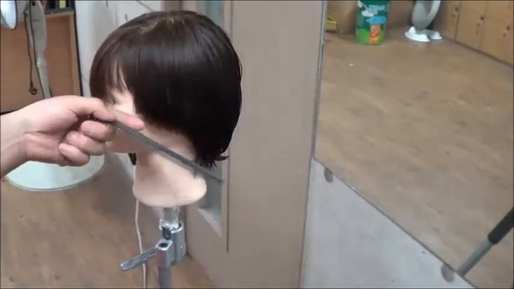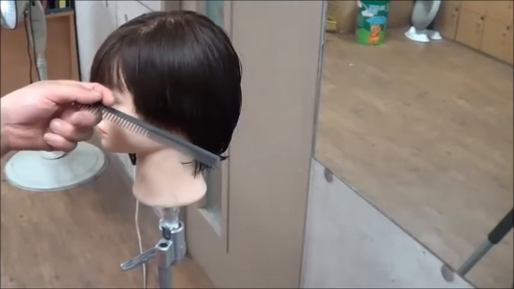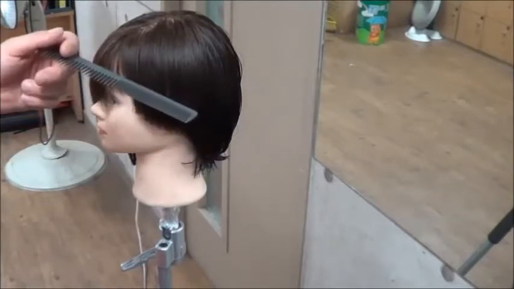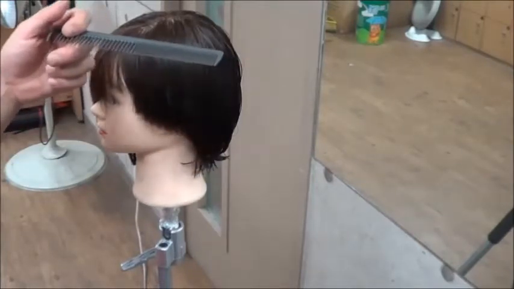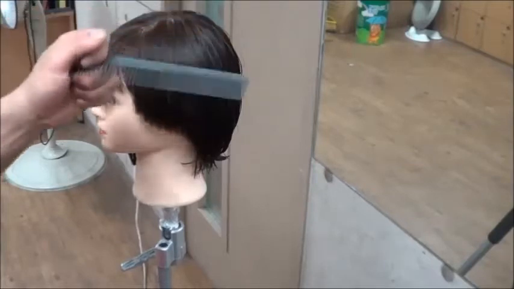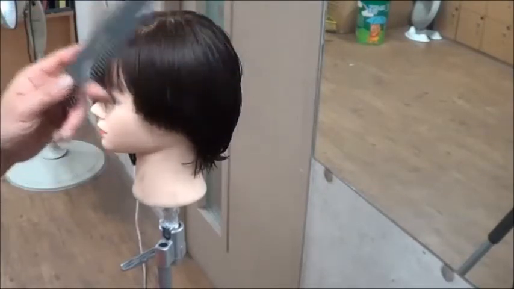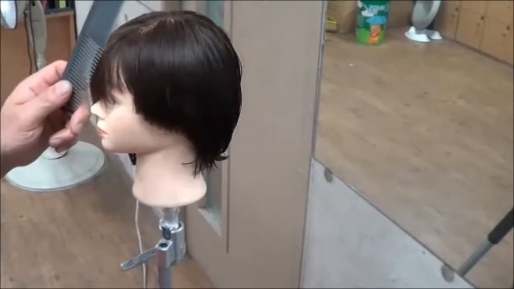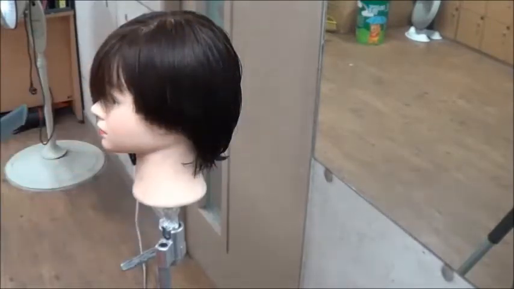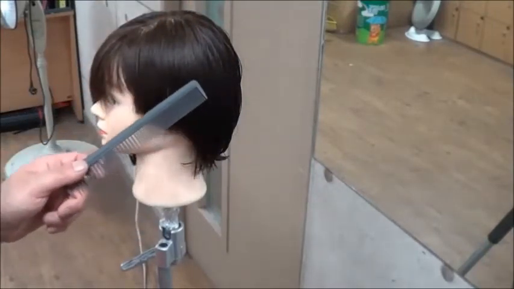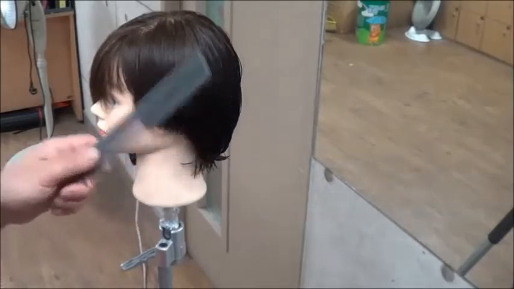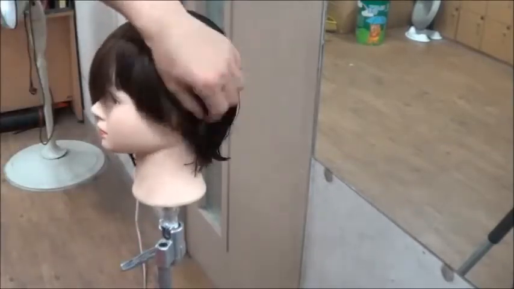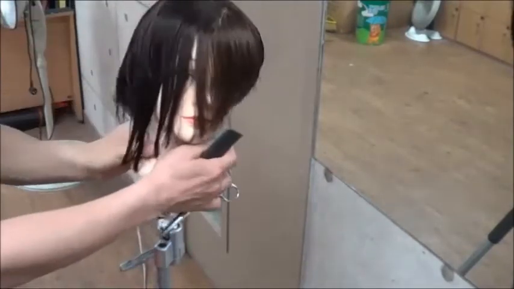At first, one finger for the angle, and the second and the last sections, we use two fingers in angles, to maintain the heavier weight area.